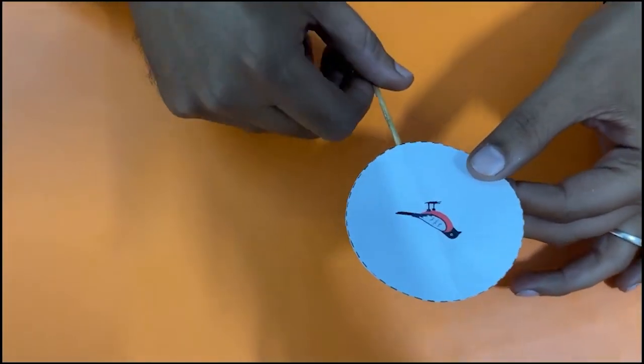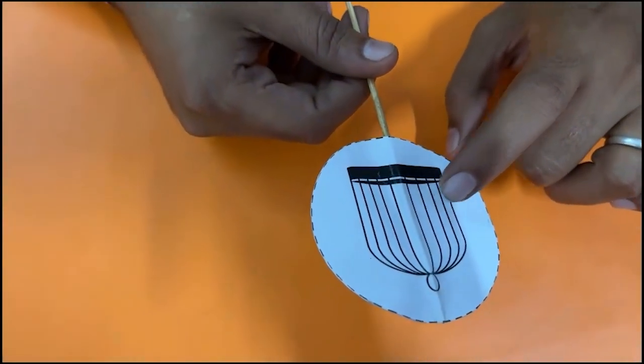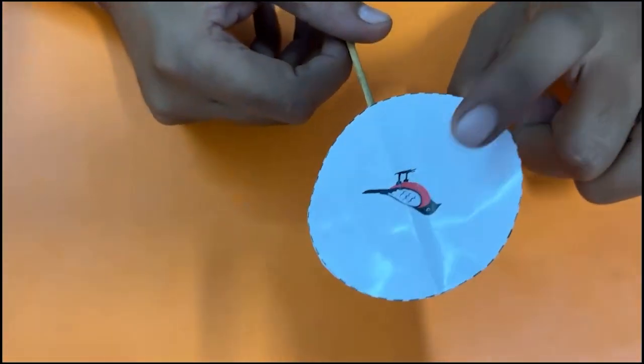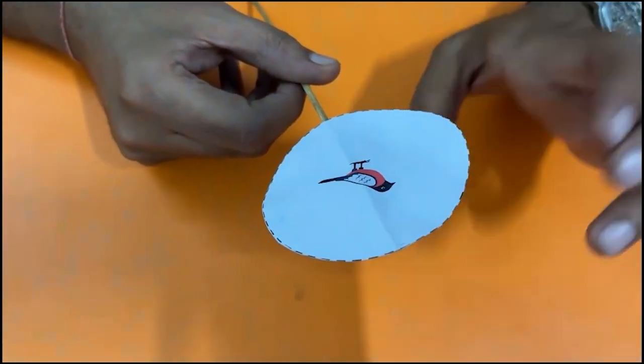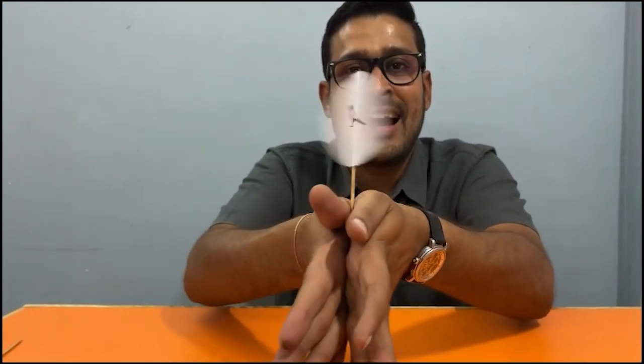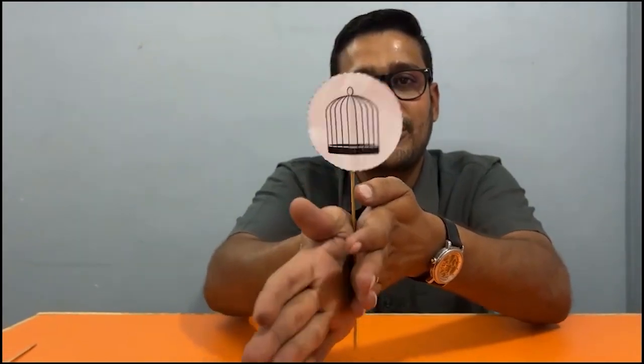There is a bird on one side and there is a cage on the other side. Now, when I rapidly move this bird and cage, it will appear like the bird is inside the cage. I'll show you. So when I continuously move this, you can see that there is a bird inside the cage. The illusion is happening. I hope you have enjoyed this project.